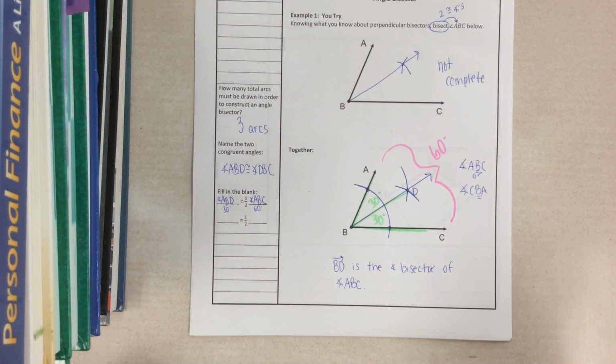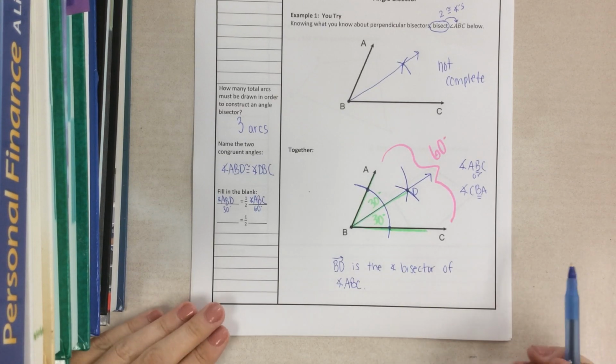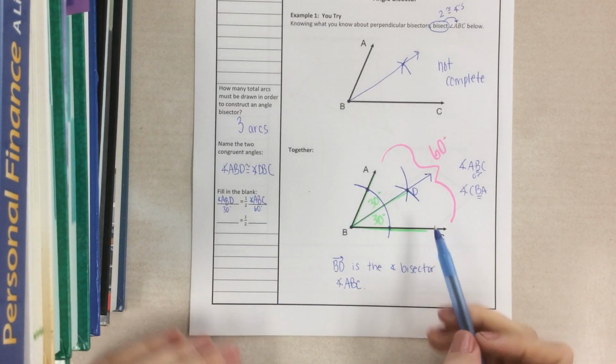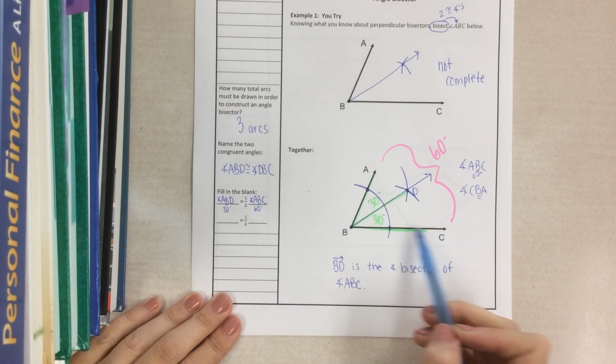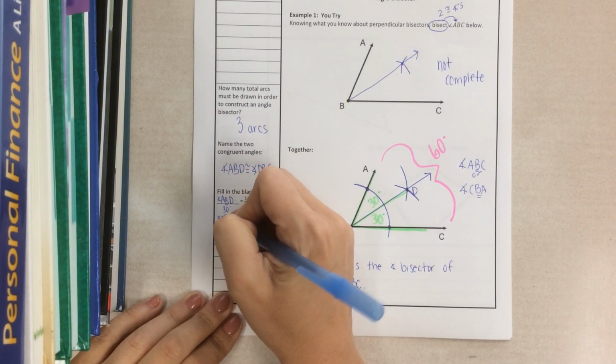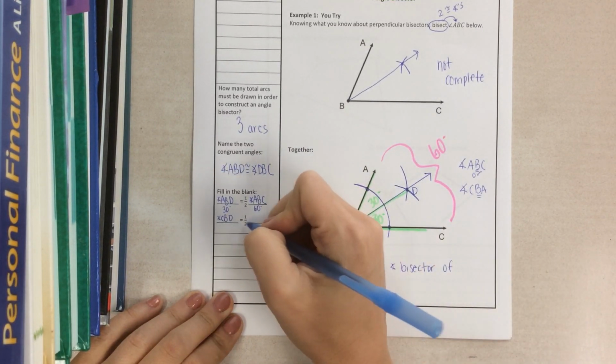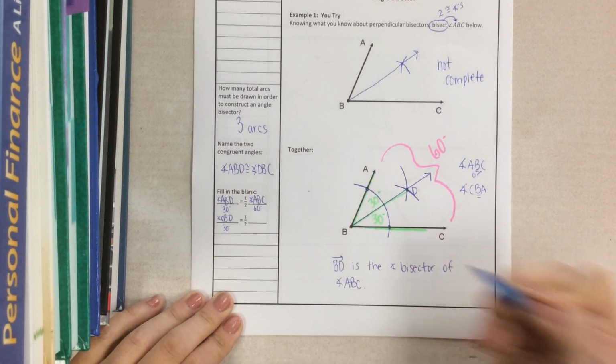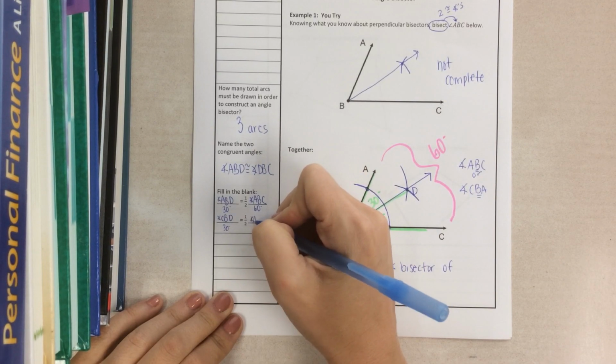Again, these are just arbitrary numbers I'm throwing in. Another relationship that we can draw is the other smaller angle, angle CBD, that bottom green angle, which was also 30 degrees, is equal to half of the bigger angle ABC.